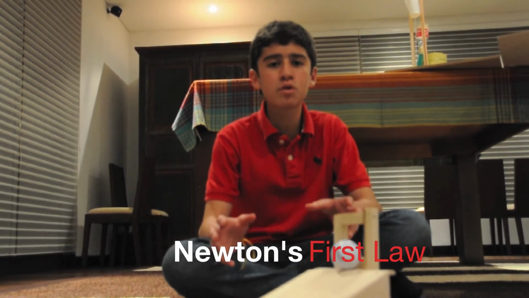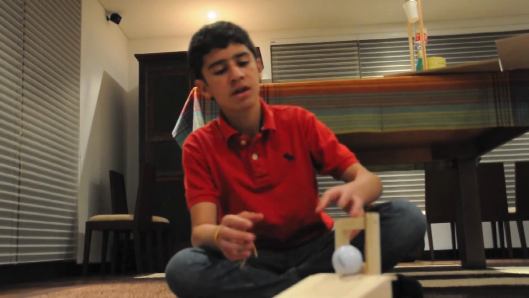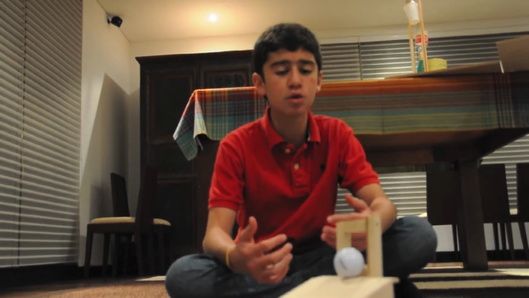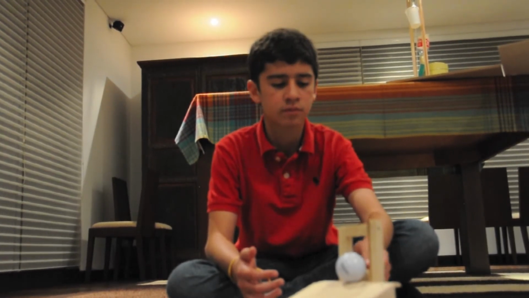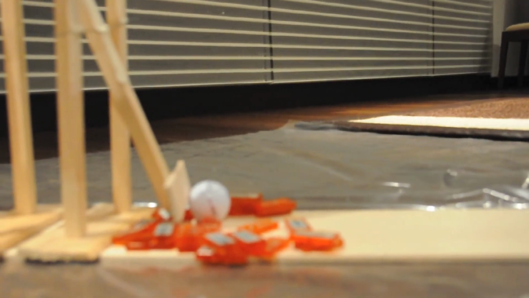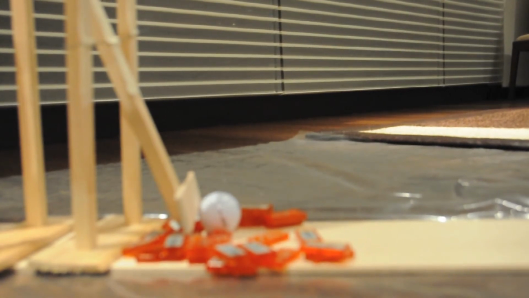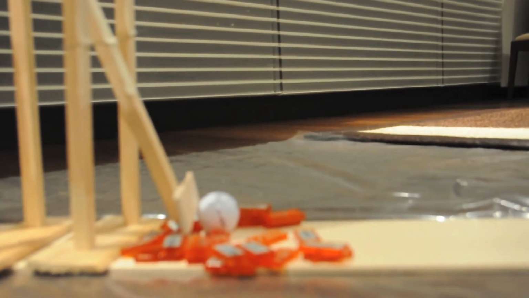This part of the machine demonstrates Newton's first law. Newton's first law states that objects at rest stay at rest. Objects in motion stay in motion with the same velocity unless acted upon by an unbalanced force. In this case, the golf ball is at rest and will remain at rest unless I use an unbalanced force. The unbalanced force in this case would be the lever. If I use the lever, the golf ball will go and accelerate, but then it will stay in motion until it's stopped by an unbalanced force, which in this case is the dominoes.